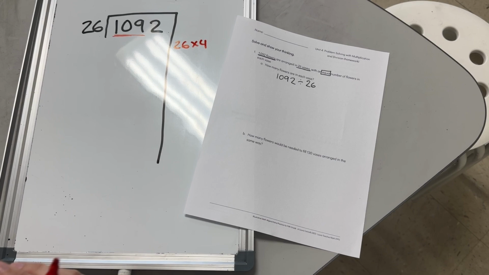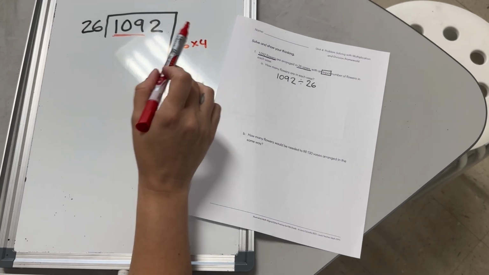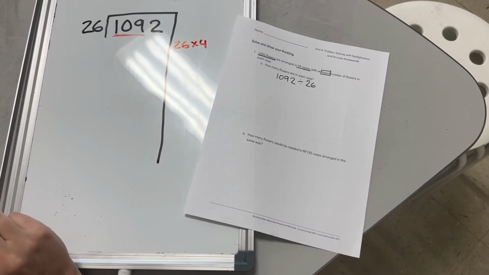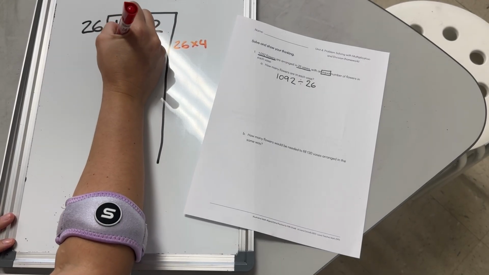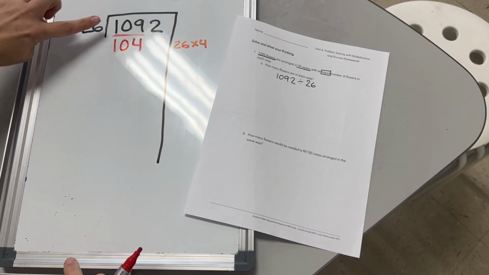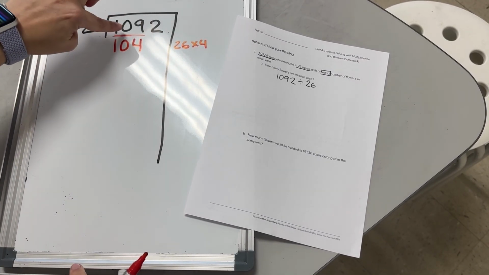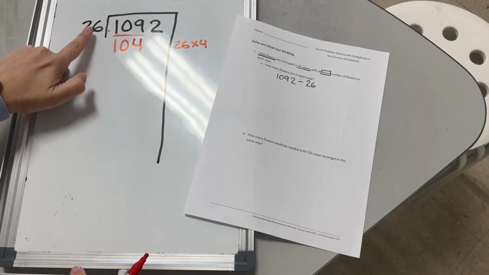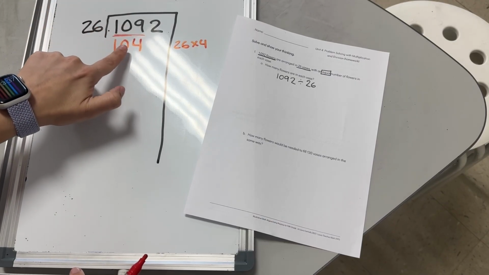And again, I'm doing 26 times 4. So 20 times 4 is 80. 6 times 4 is 24. So 80 and 24 is 104. And I'm placing that 104 directly under the 109 that I was trying to see how many times the 26 fits inside of.